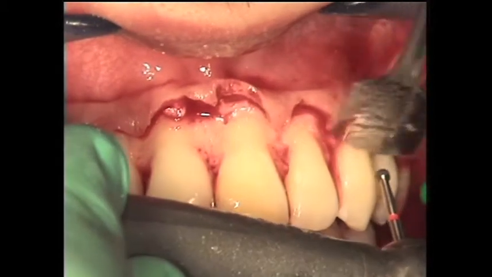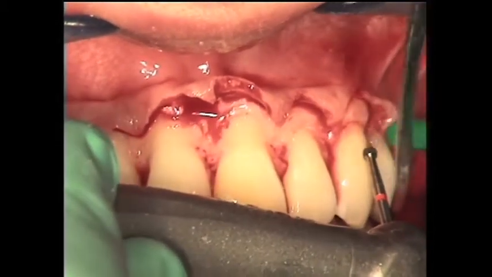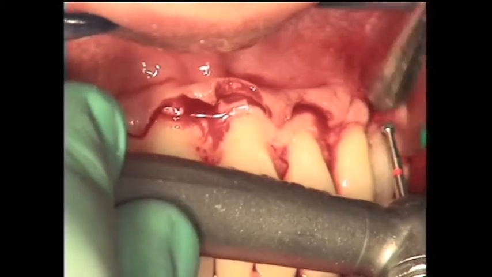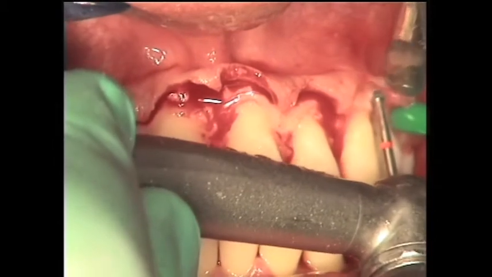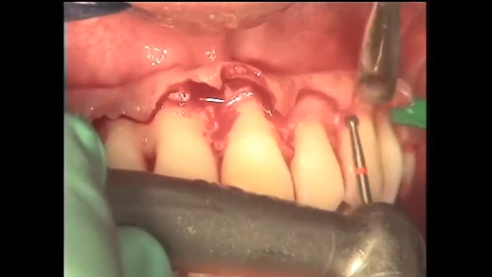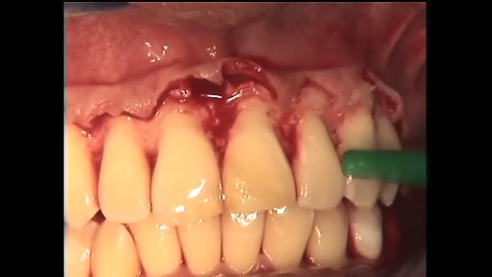Especially on this upper left canine, you can see the bulkiness of the bone that needs to be thinned in order to be able to reposition the flap in the best possible and passive way. You can see that the burr actually flattens and cuts through the bone horizontally first.